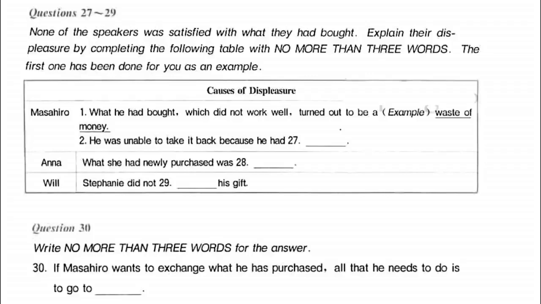Anyway, Masahiro, I suggest you look for that receipt and just go to the complaints department and say, I'd like to exchange this, please. It's as simple as that. And Will, it's not too late for you to ask for a refund.